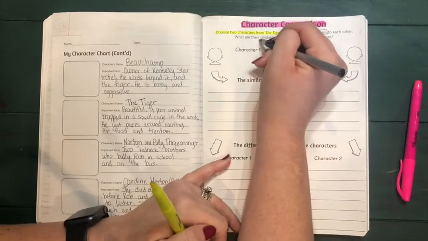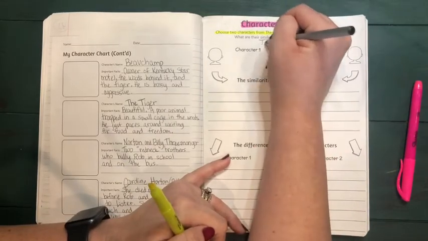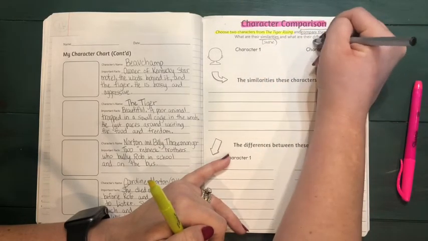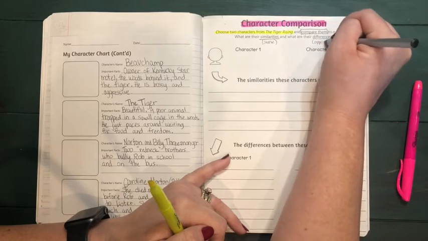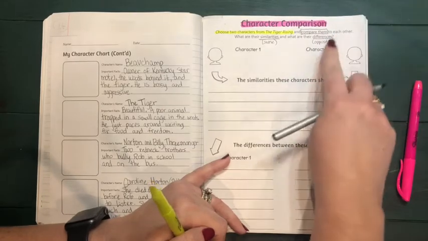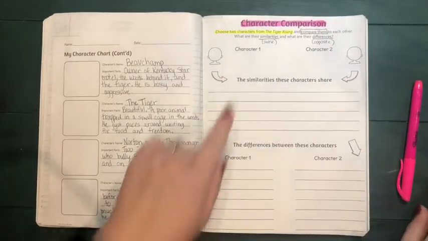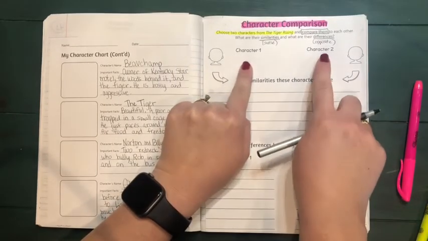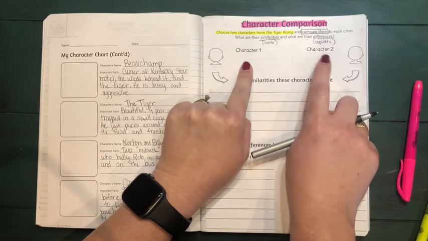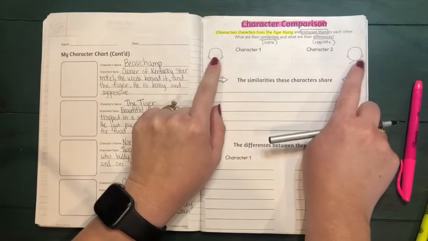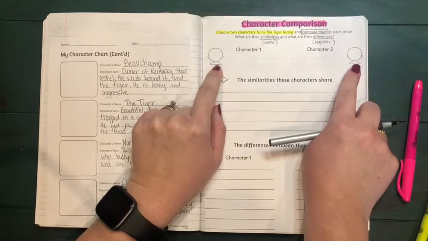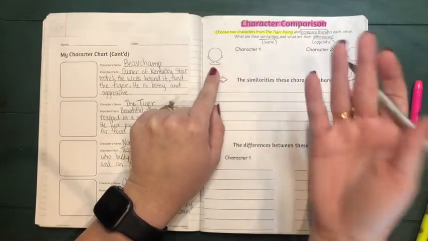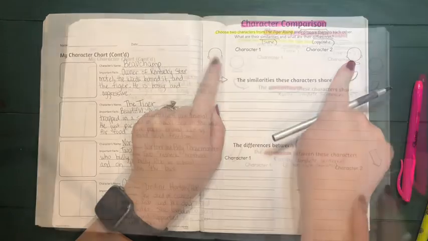I want you to focus on the similarities, so ways that they're the same. And then what are their differences? So what are some of the things that are opposite in their personalities or their character traits? You're going to write the name of your first character underneath character 1, your second character under character 2. Then you're going to finish creating their view of what they look like from the head up. So finish drawing their head.